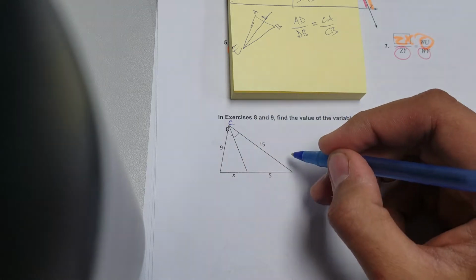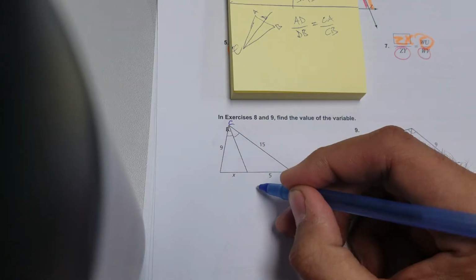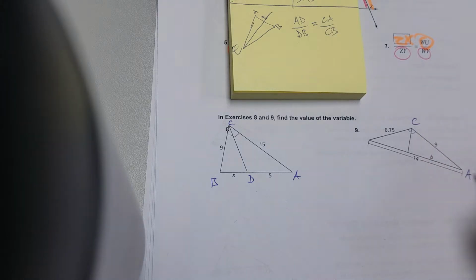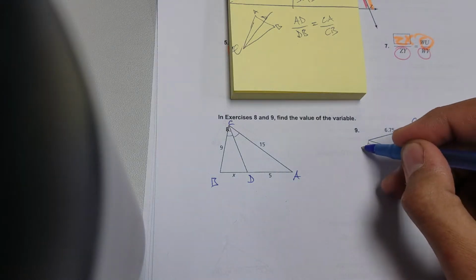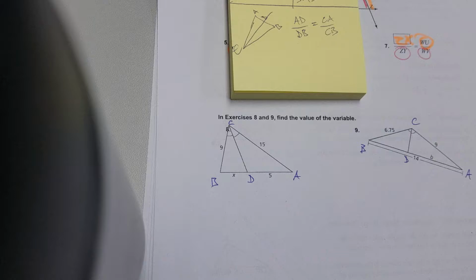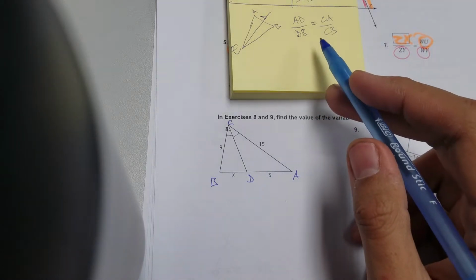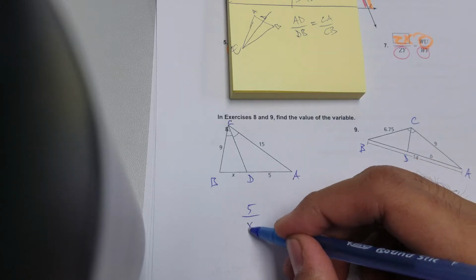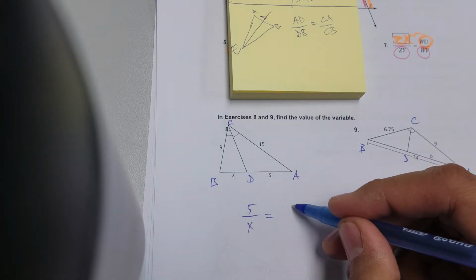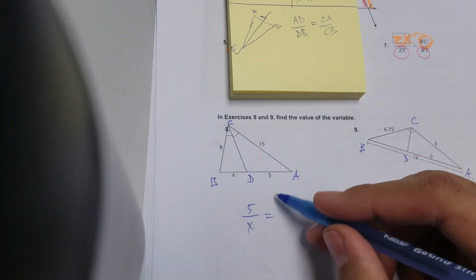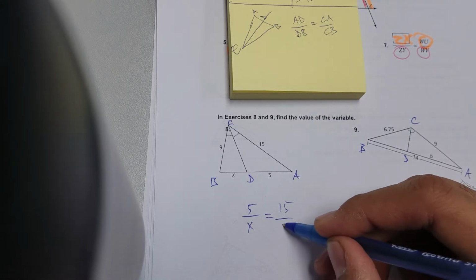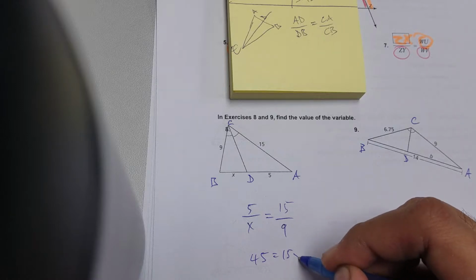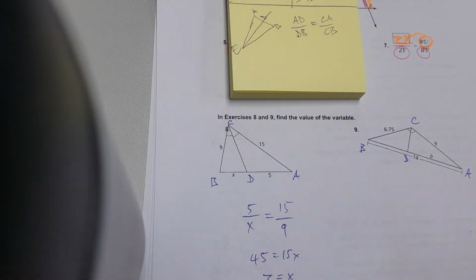So C, A, D, B. Okay, so AD is 5 divided by DB is x equals, this would be 15, right? CA is 15, and then 9. So 9 times 5 is 45 equals 15x, so x equals 3.